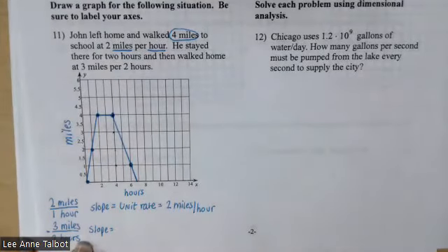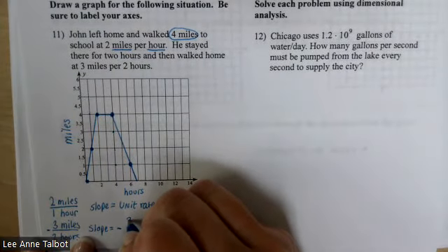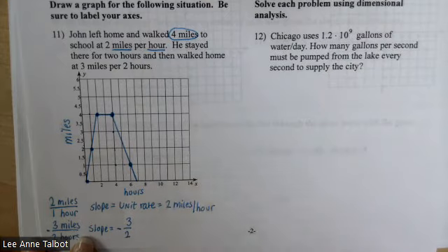Is anyone going to tell me that it was negative? None of you? None of you are going to tell me that it was negative? Nobody saw the negative? Do you guys see why it's negative? Because he's going back home? Okay, so the slope is -3/2.